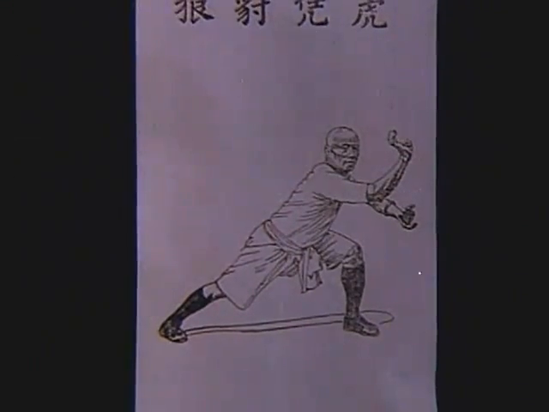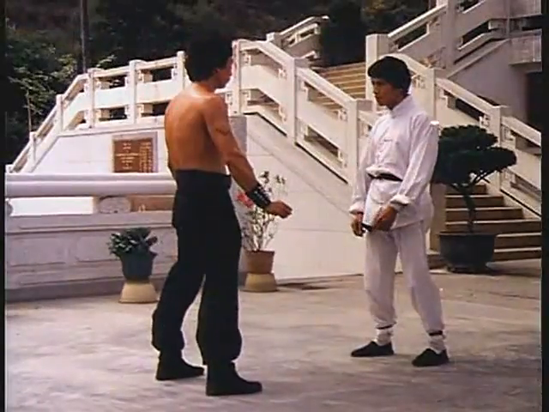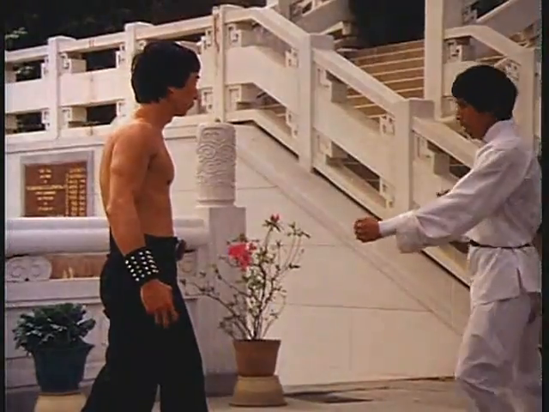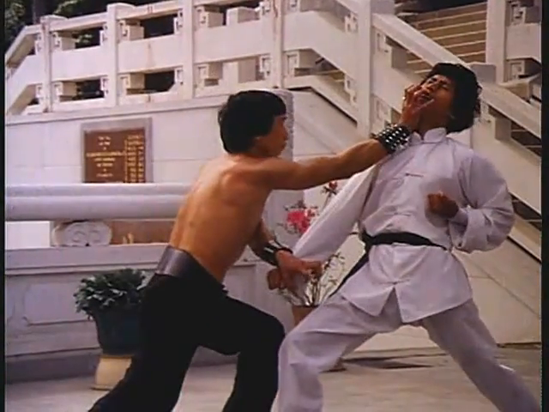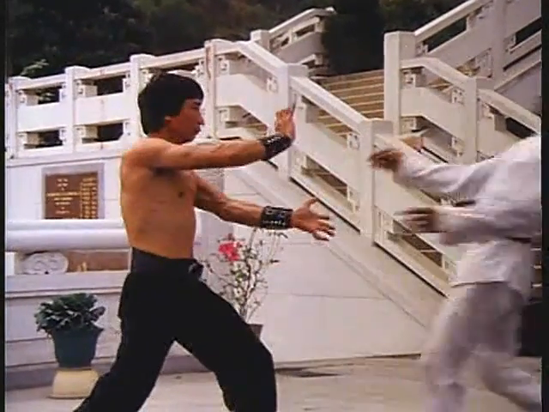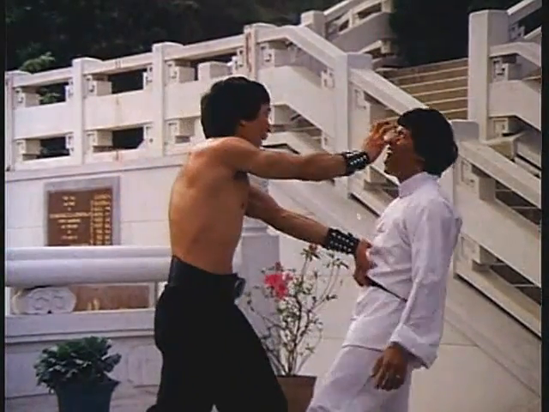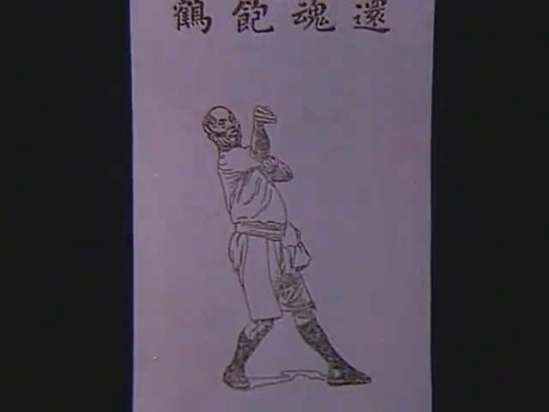The most popular name for this technique is the fierce tiger descends the mountain. Against a right reverse punch, defend with an inward block and a right tiger claw. This technique is the butterfly's scatter. Against a choke, defend with double circle block and double tiger claw push. This technique is reincarnation of the fulfilled crane.